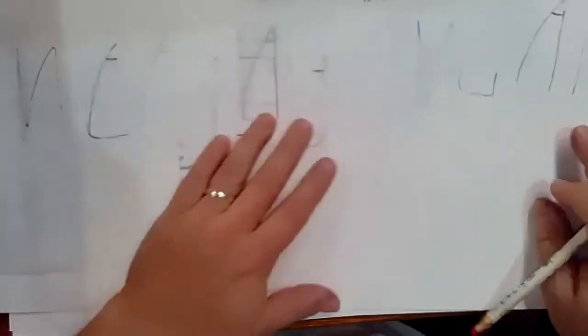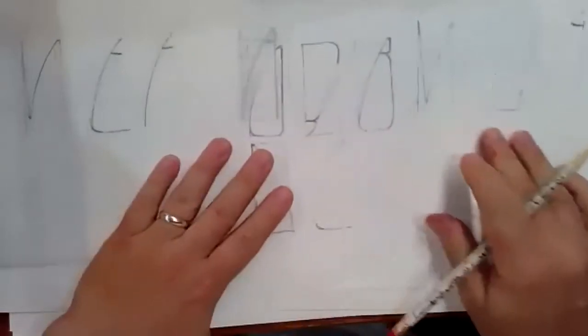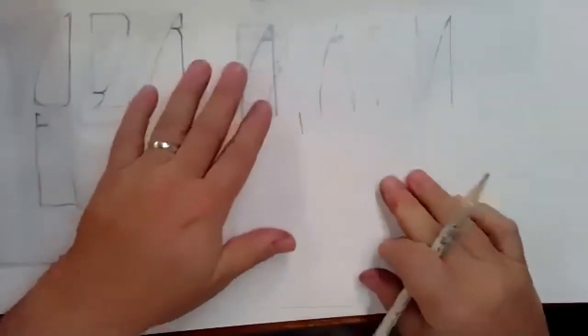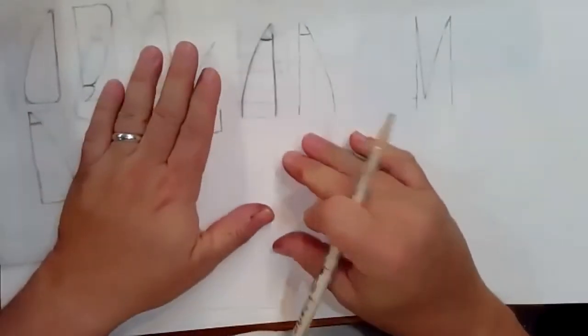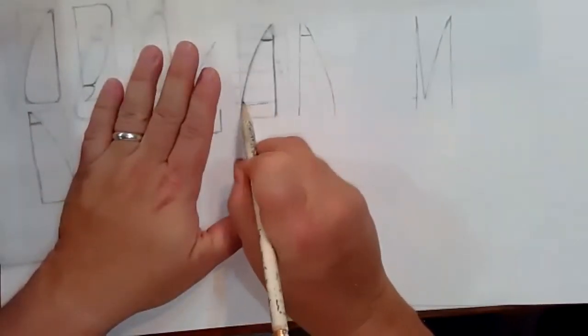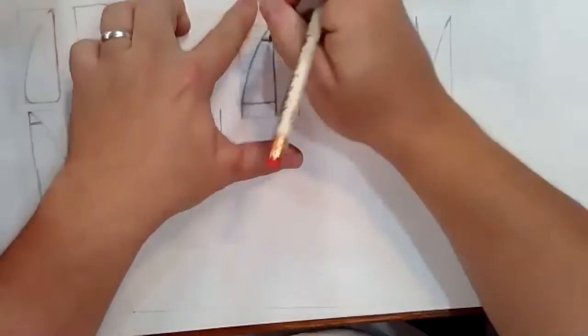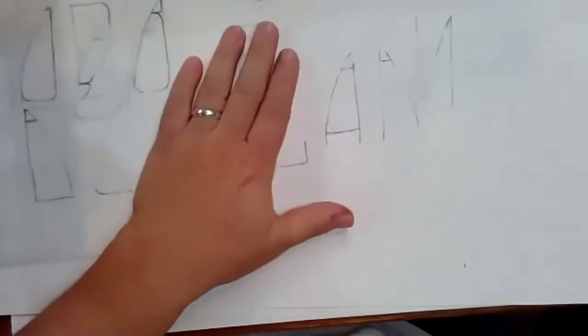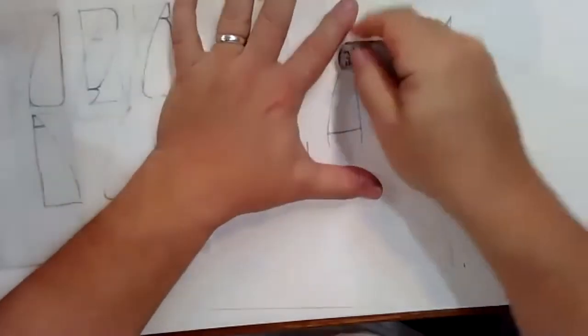So on the B, we have two versions of the B. We have it happening on the bottom 1/6, and on the top 1/6. Could we reverse the H and do the crossbar here? And I still can't bring this stroke all the way up.